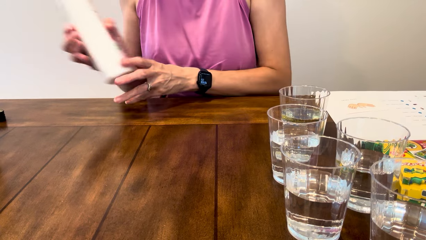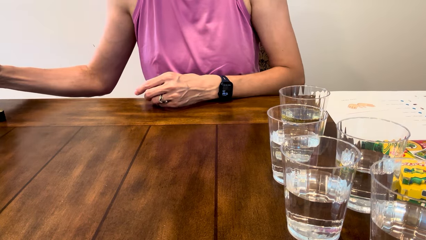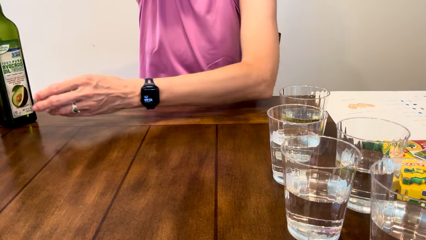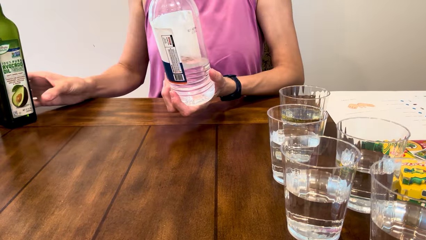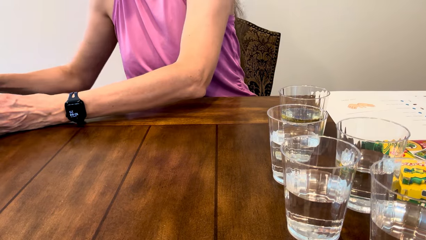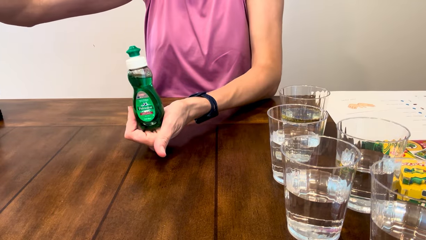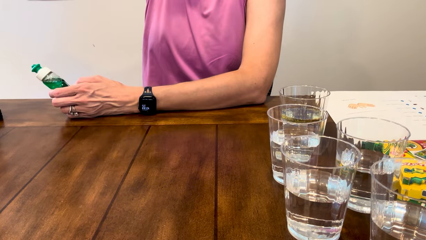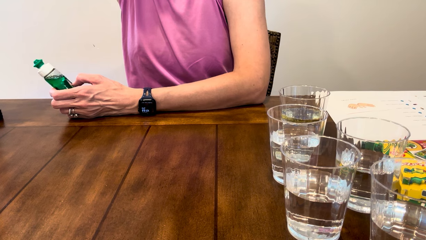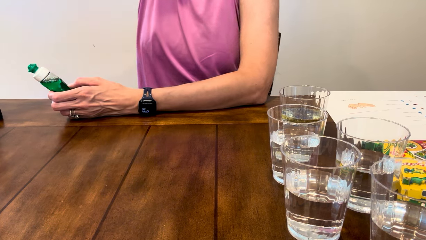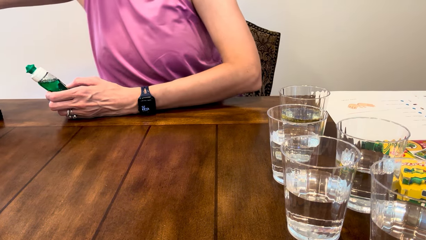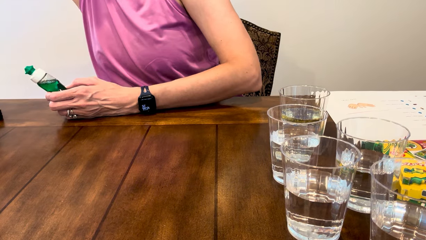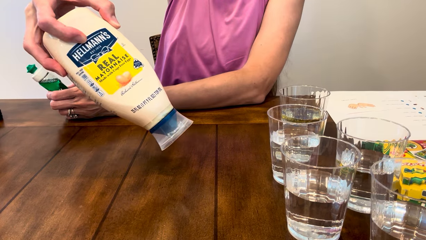Then we will test shampoo, milk, vinegar, dish soap, juice, honey, food coloring, and mayo.